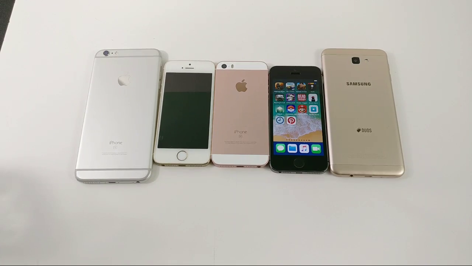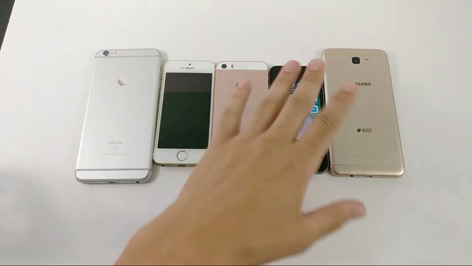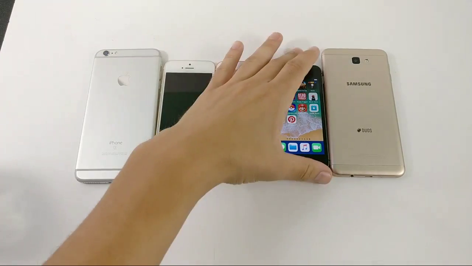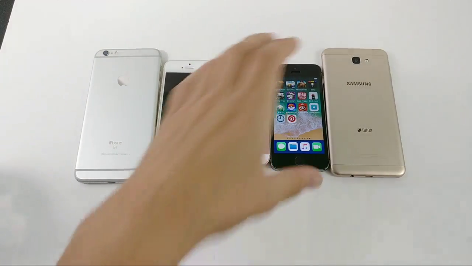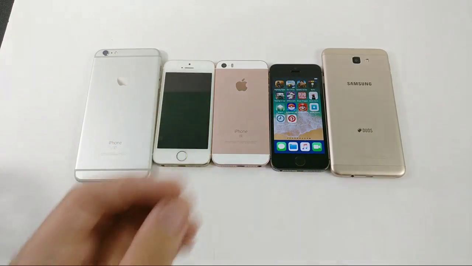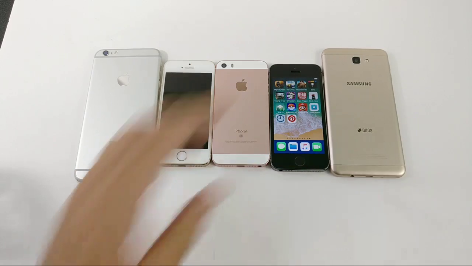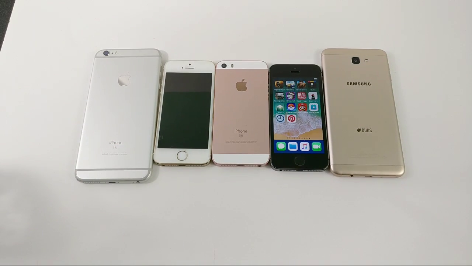I switch up. A lot of these phones are just display phones or just for testing. I haven't used the 5S in a long time. I only use it for testing, meaning that I'll download the software, I will try it out, see if the battery life is working or not, see if there's buggy features, but I don't actually put my SIM card in this phone that much anymore.